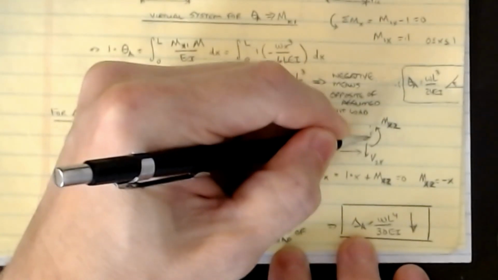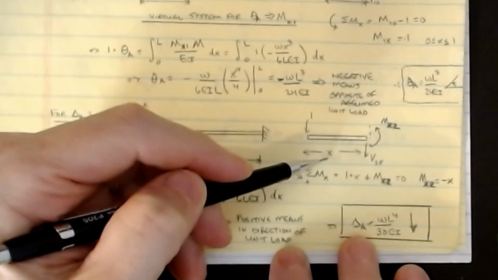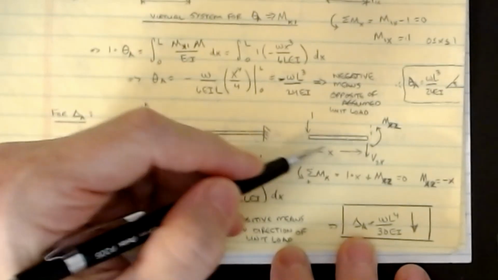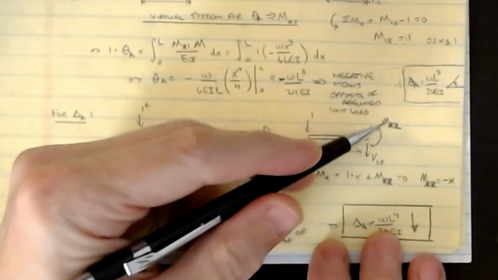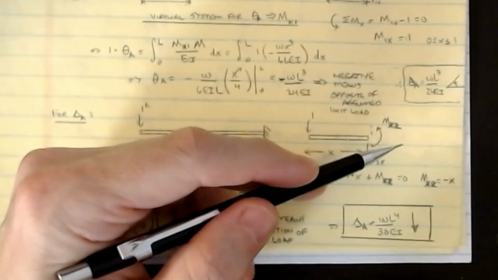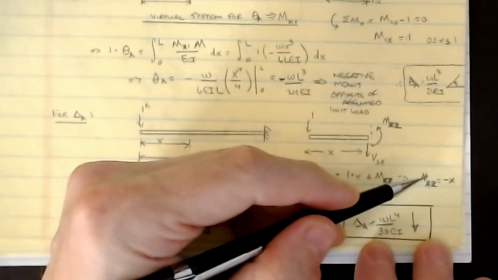So here's my generalized free body diagram now. I have 1 kip here. It's a distance of x to the generalized location, and then here's my moment. If I sum moments, it's 1 times x, plus m x2, which is my new virtual moment, and all that equals 0. So then my virtual moment is equal to a negative x. Just doing the math on that.